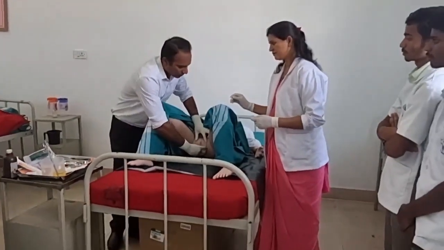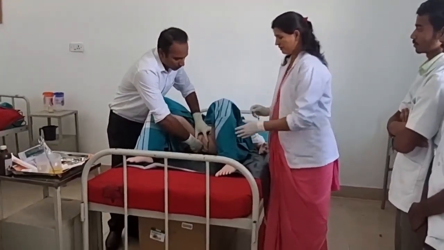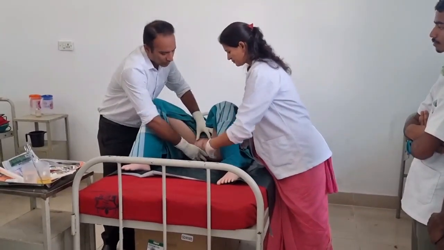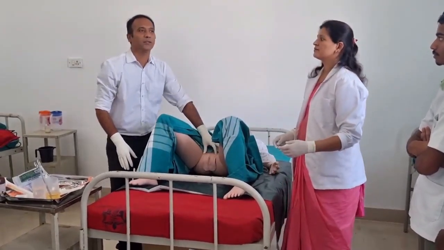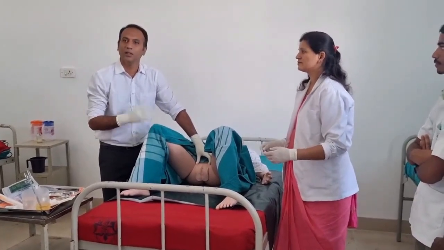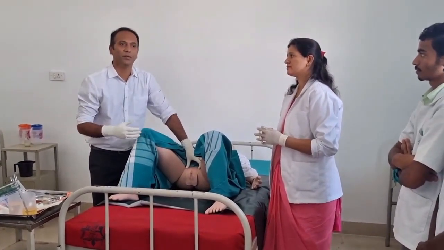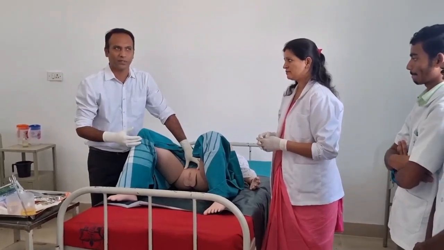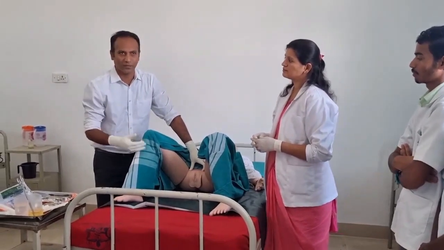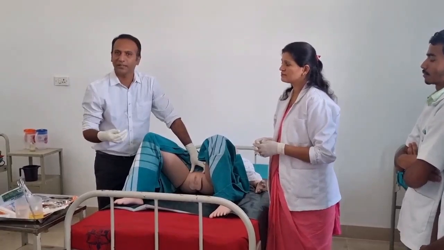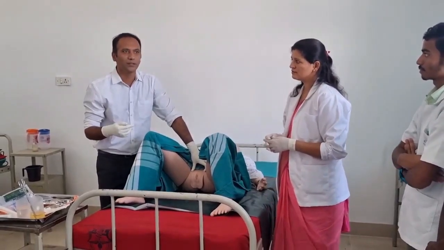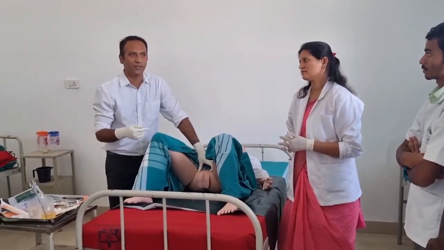Coming to the procedure. First, we should know the length of the urethra in females. It is around 2.5 to 4.5 centimeters. Take 4.5 centimeters. When inserting the tip of the catheter, you will insert up to 5 centimeters.